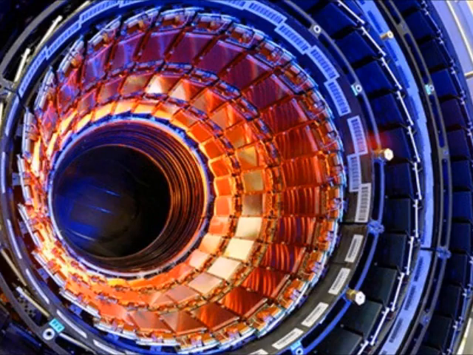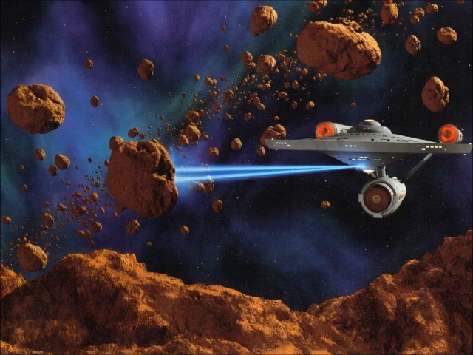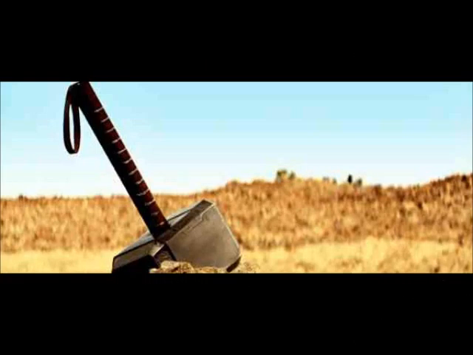It's electrostatic. It's a modulation frequency. You're able to use the deflector array because it's the anti-gravity. You're able to use the tractor beam as a shield.